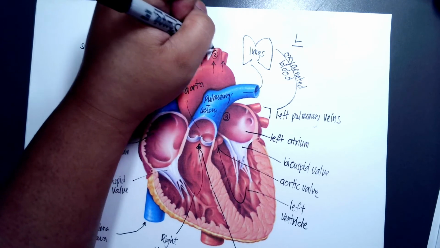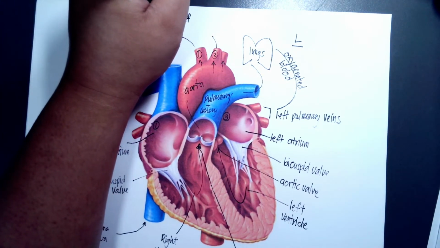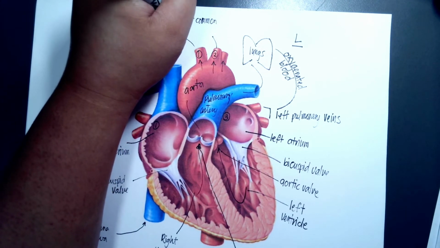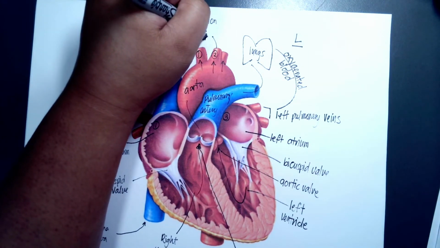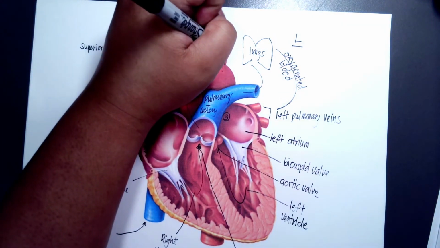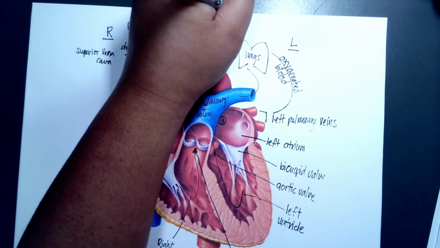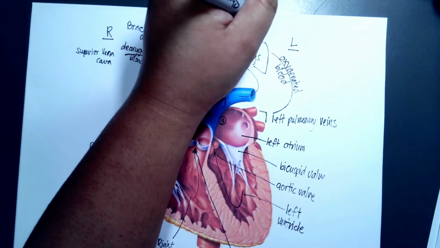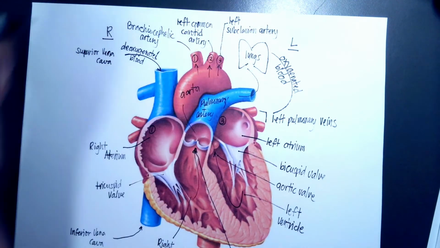The second one is the left common carotid artery. And the third one is the left subclavian artery.